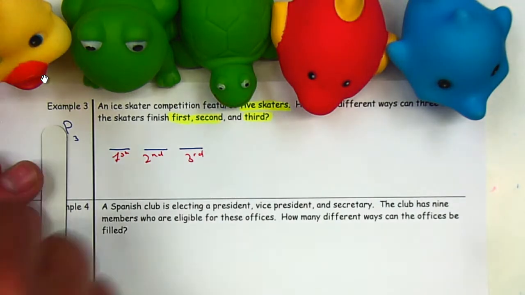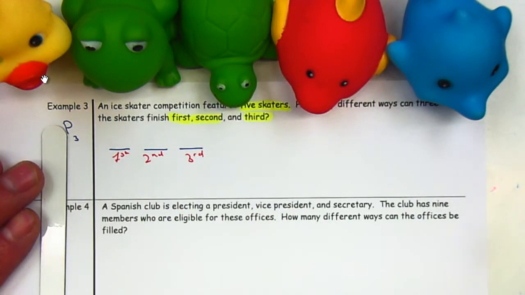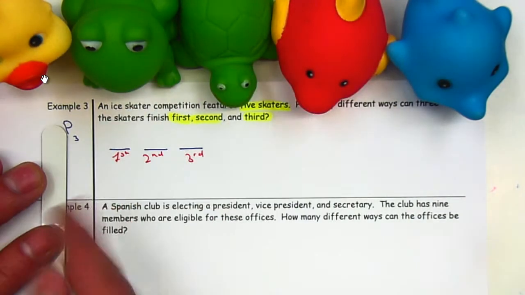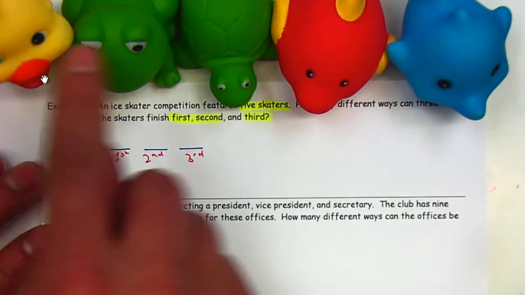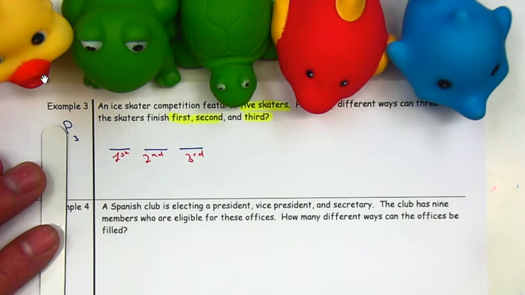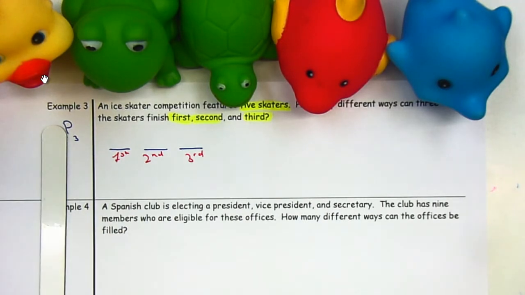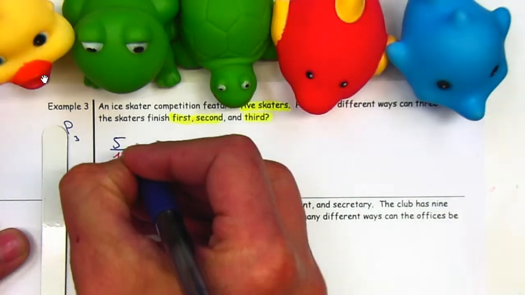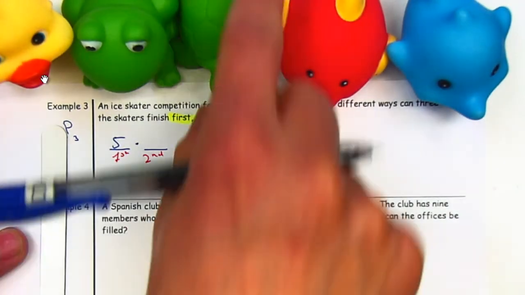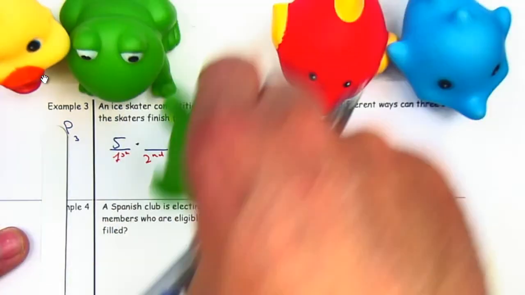So if we have all 5 different skaters, how many of them are able to finish first? So how many do we have available for them to finish first? We have 5 of them, right? 1, 2, 3, 4, 5. So let's assume of course, the little turtle finished first.